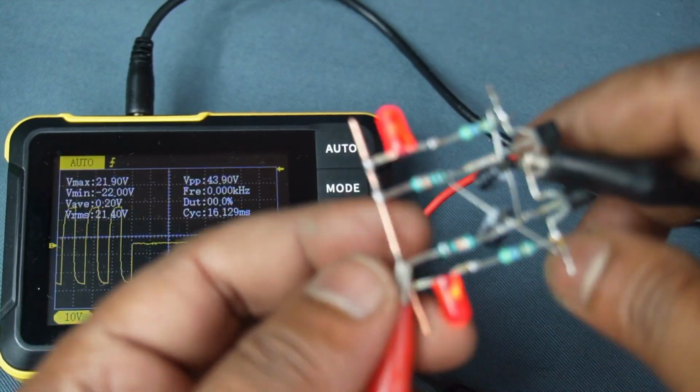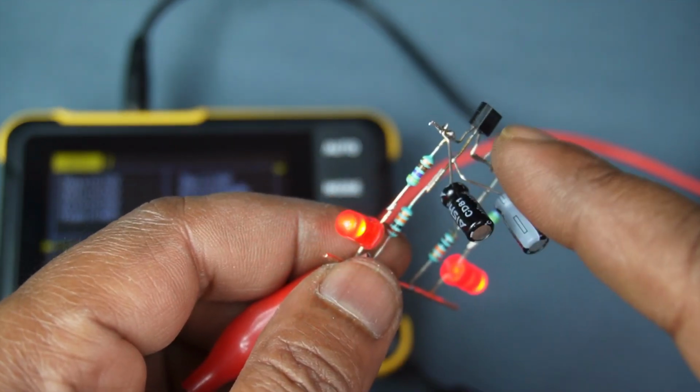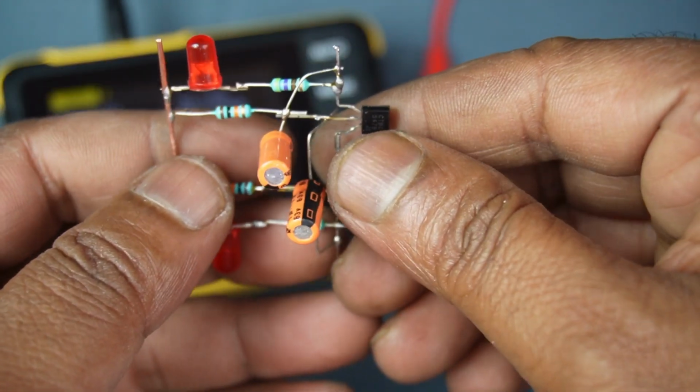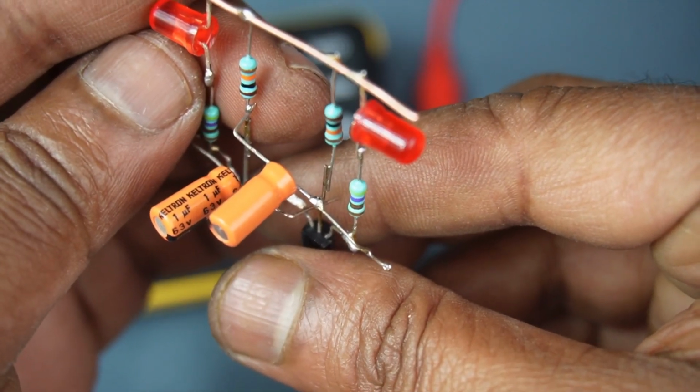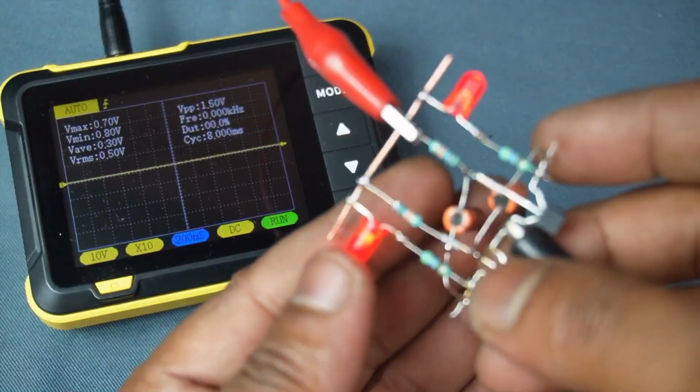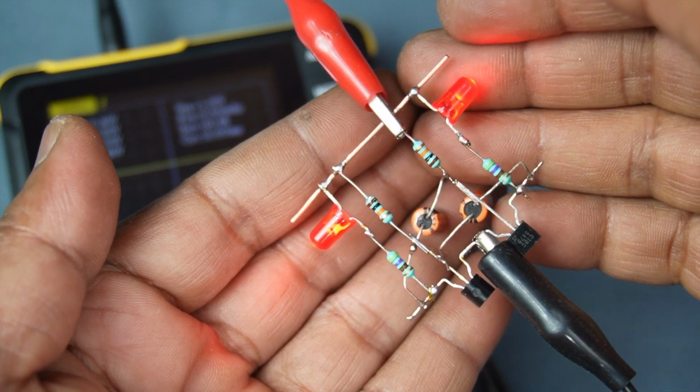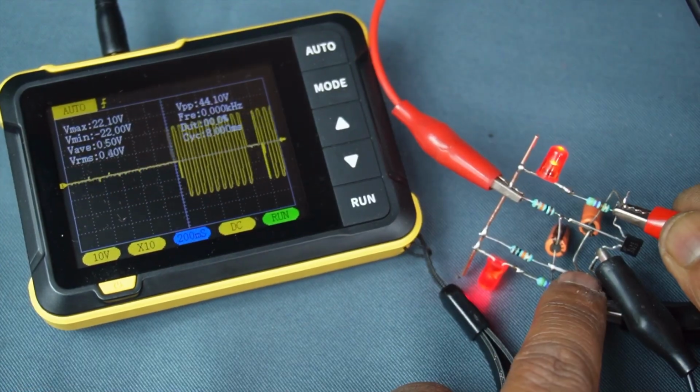Let's change the capacitor to a 1 microfarad capacitor. Here you can see I have changed the capacitor to 1 microfarad. Let's test it now. The LEDs are now lighted up. The frequency is so high that we cannot separate the LEDs' on and off states.